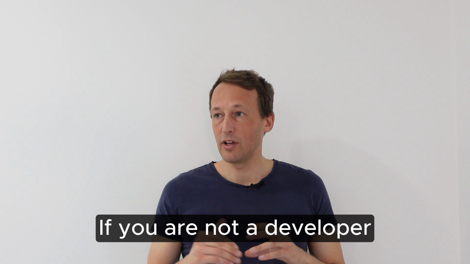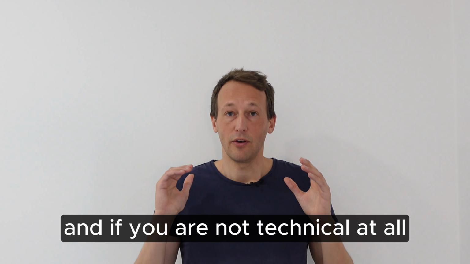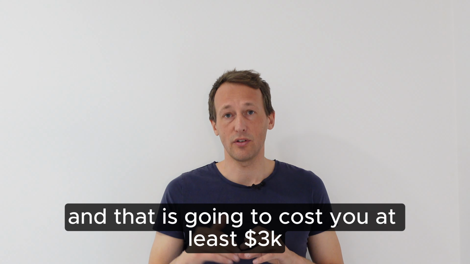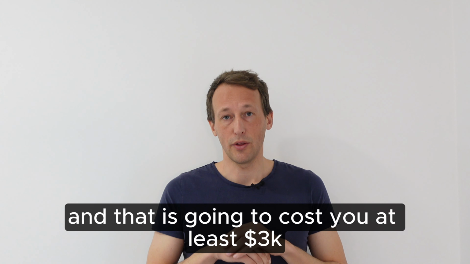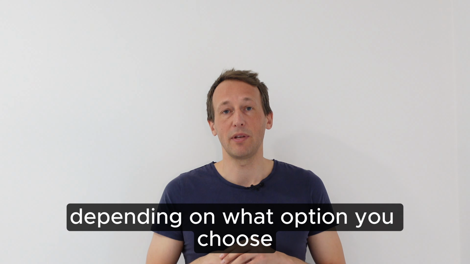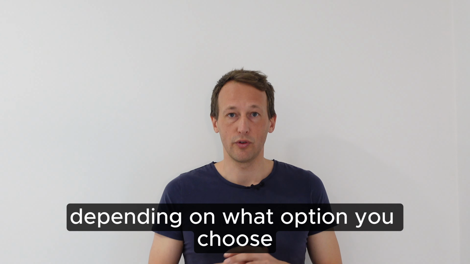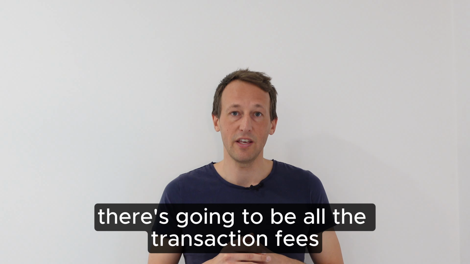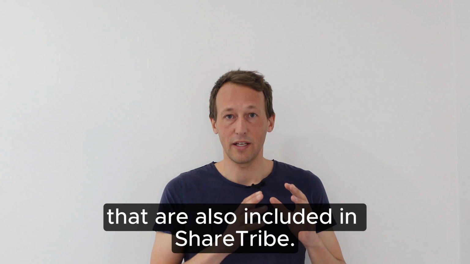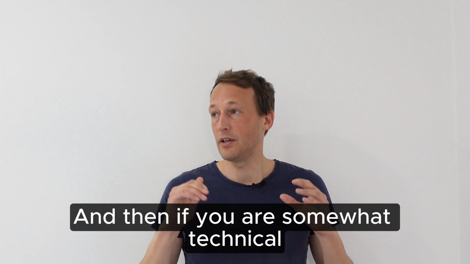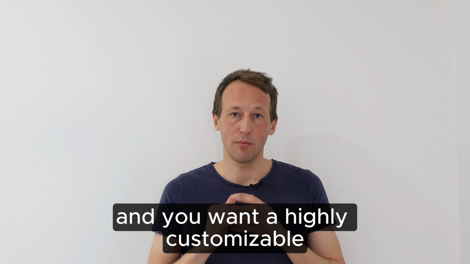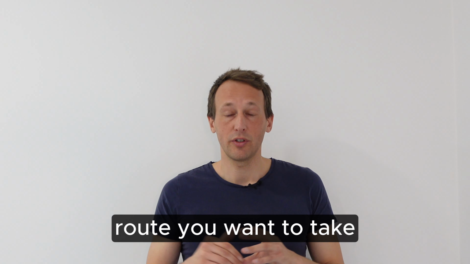If you are not a developer and you are not technical at all, you could choose Sharetribe, and that is going to cost you at least 3K all the way up to 9K depending on what option you choose for a 2-year period. And on top of that, there's going to be all the transaction fees that are also included in Sharetribe.